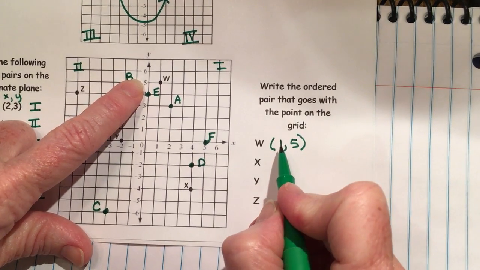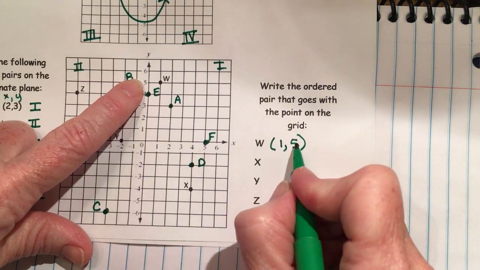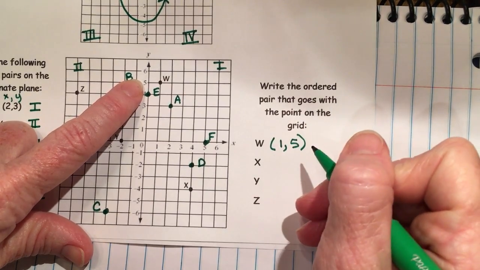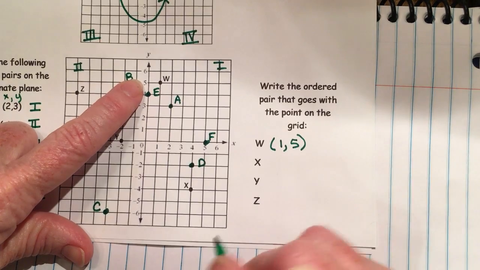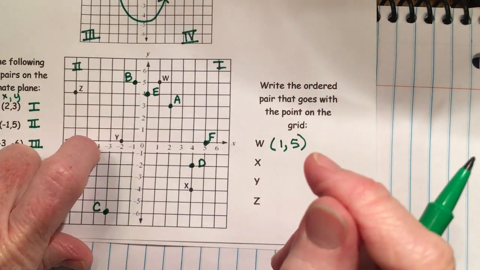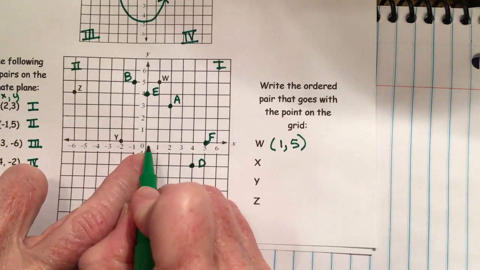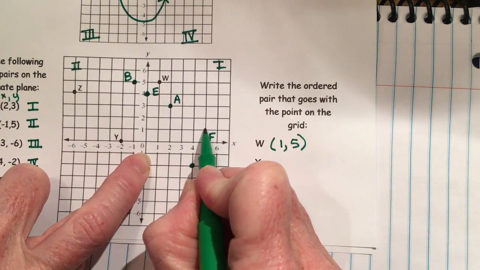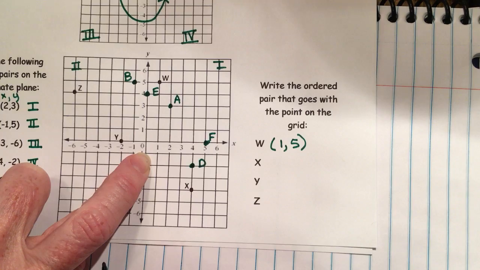And it's important to get these in the right order. The reason it's called an ordered pair is because the order matters. It's X always first, Y always second. If we switch it, then we have a different point. We have 5, 1. 5, 1 would be over 5 up 1. It's completely in a different spot.